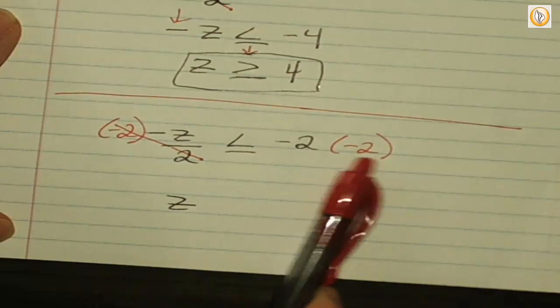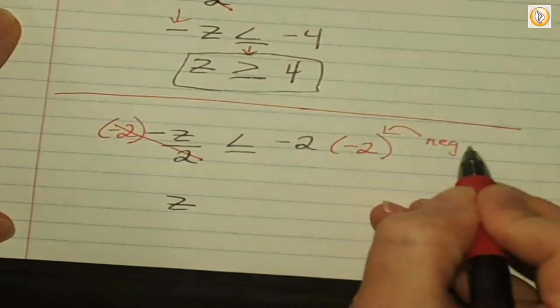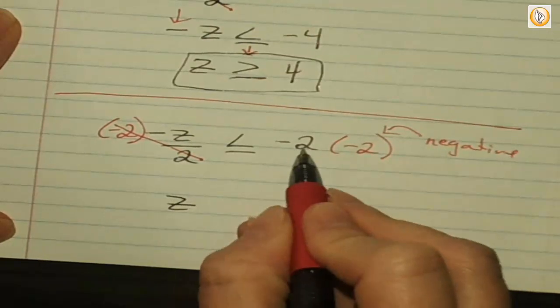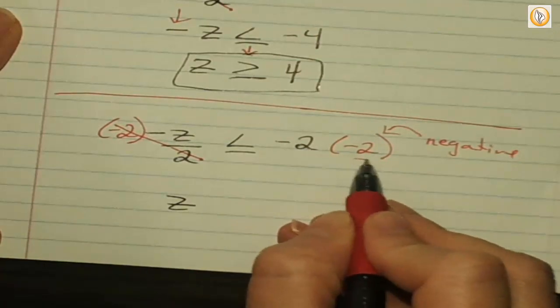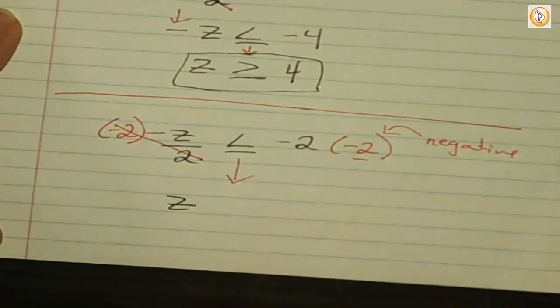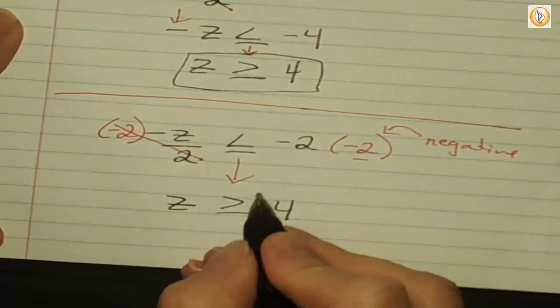And whenever I'm multiplying by a negative, it doesn't matter about that 2. It matters about what you're multiplying it by. This one right here. This sign will flip, and I get a positive 4.